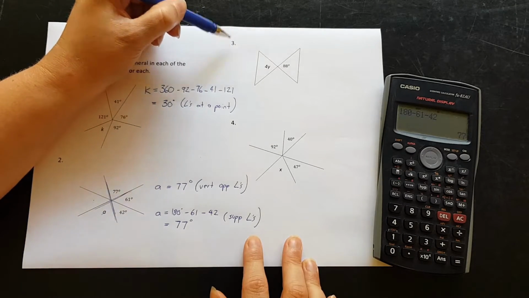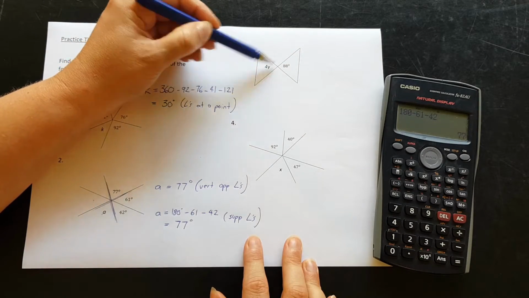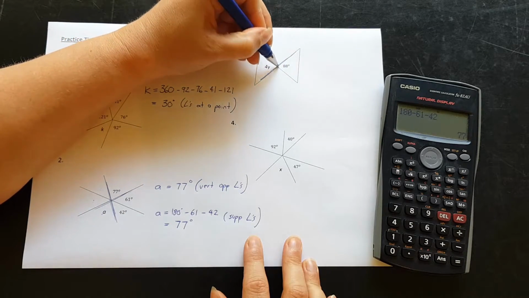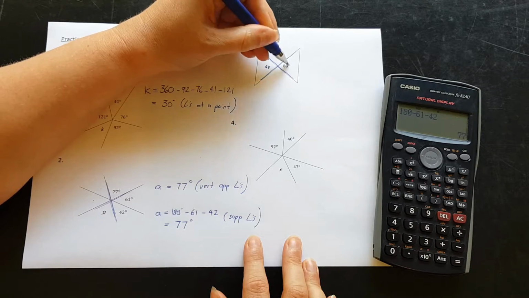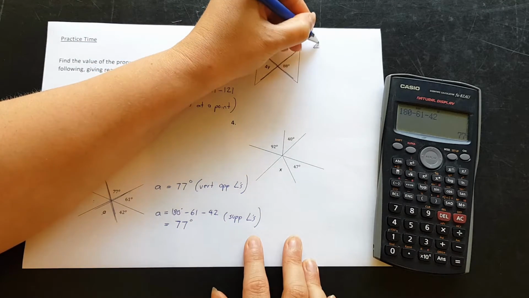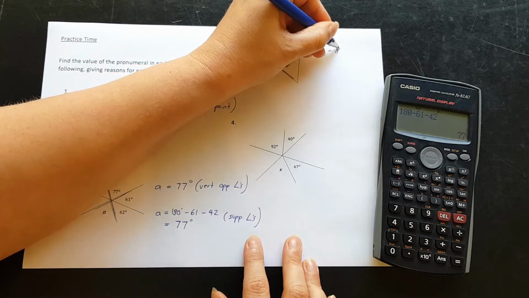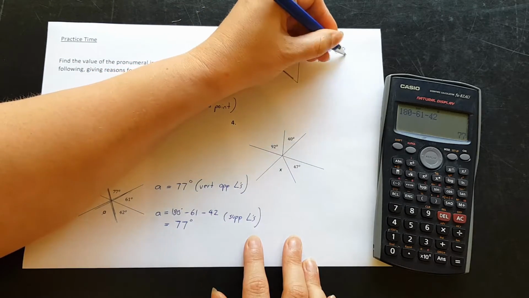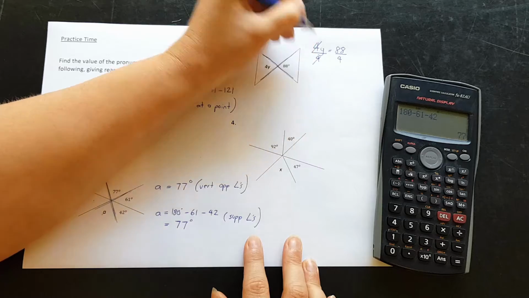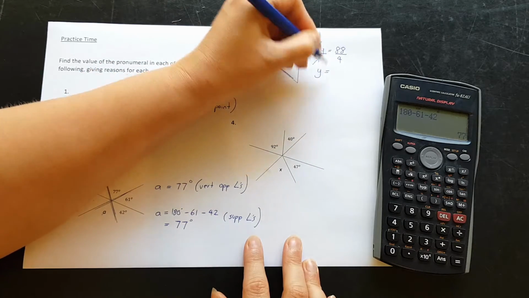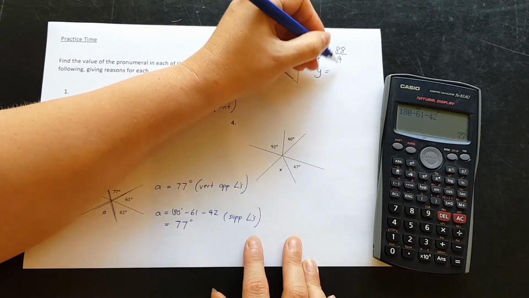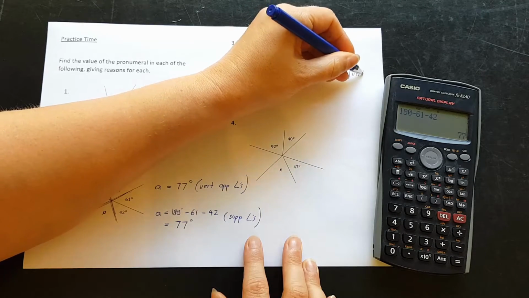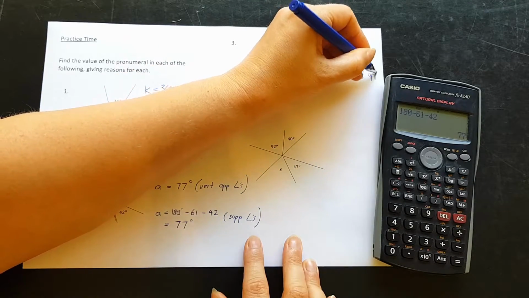In question 3, it looks a bit funny. We've got some triangles, but again, we just have to see these straight lines here giving us vertically opposite angles. So 4y is going to be equal to 88. To get the y by itself, we divide by 4. So y is going to be equal to 88 divided by 4, which is 22 degrees. Reason is vertically opposite.